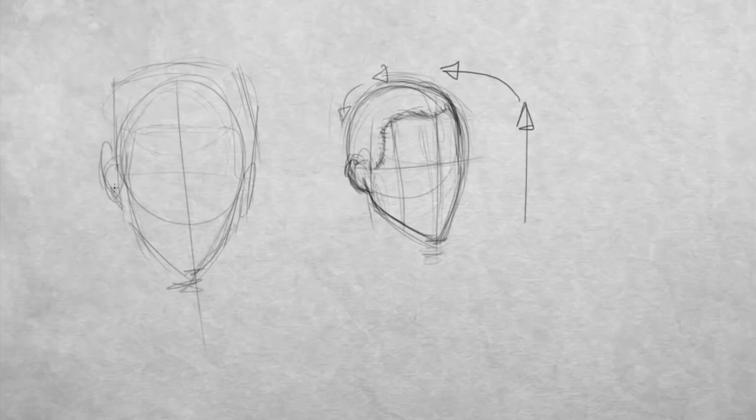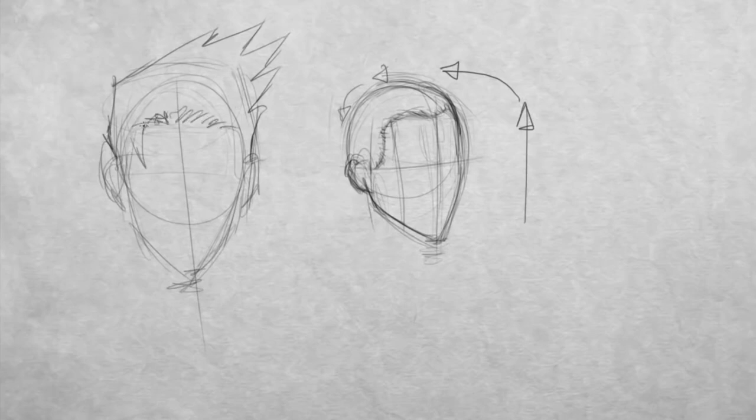So just get some ears here, and let's just say the hair is doing this sort of thing. And you might just think of it as if it's sitting on top of this section, and then do something like this maybe.